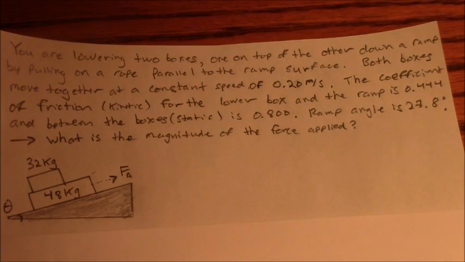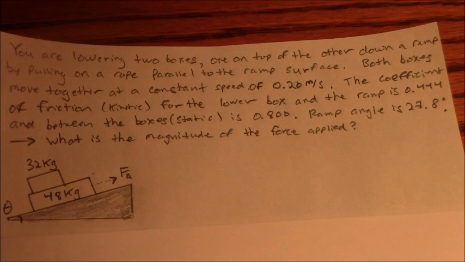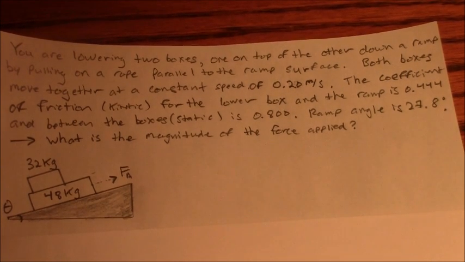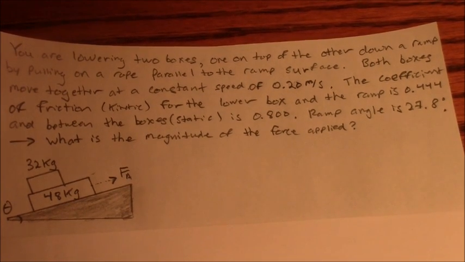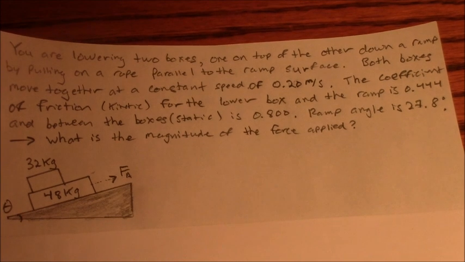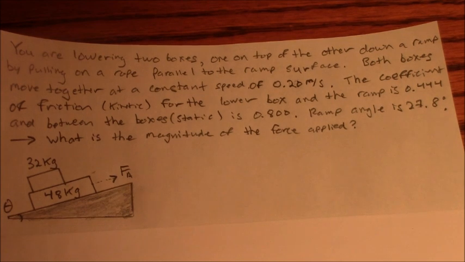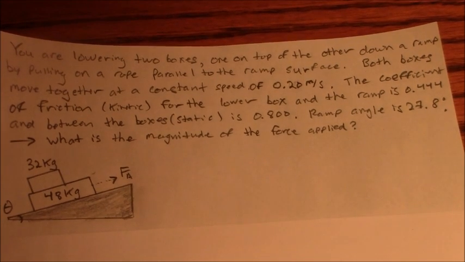The coefficient of kinetic friction for the lower box on the ramp is 0.444, and between the two boxes is 0.8. We have the ramp angle. The question asks, what is the magnitude of the force applied? And we have a little picture to the left here drawn with our ramp, our two boxes. One is heavier on the bottom, lighter on the top. We've got theta, and we want to know what is the force applied.